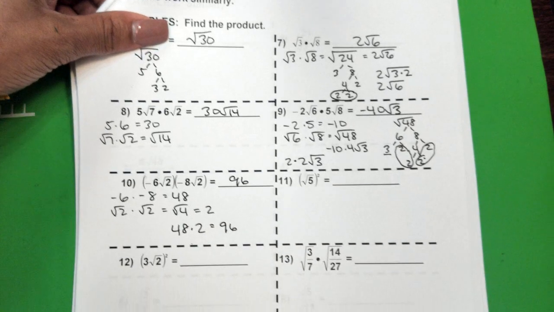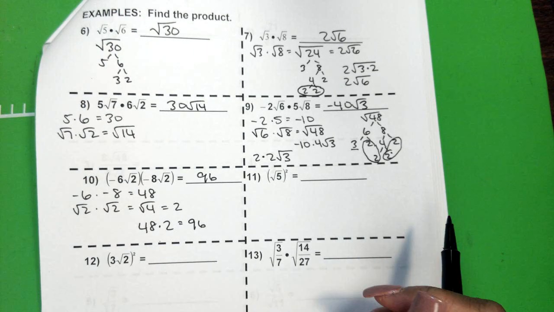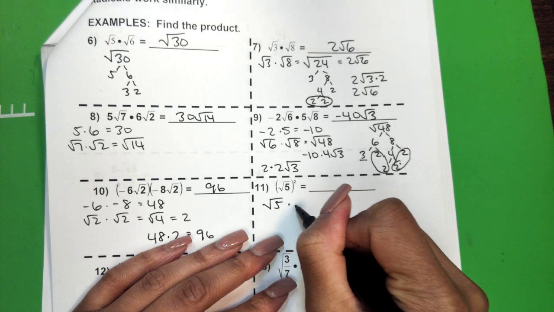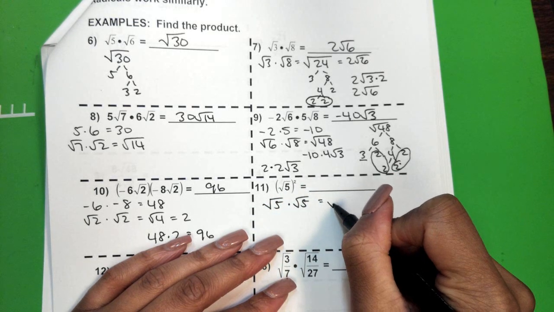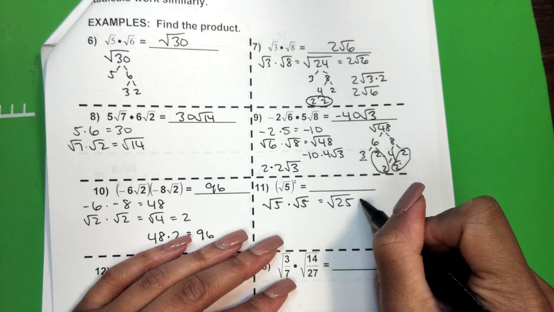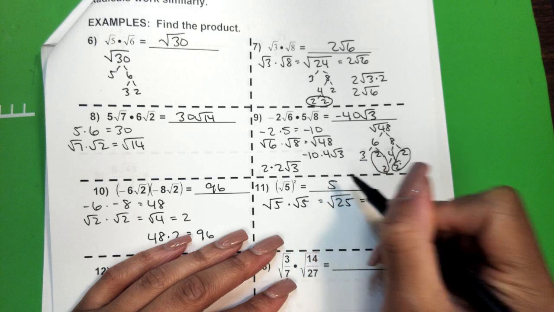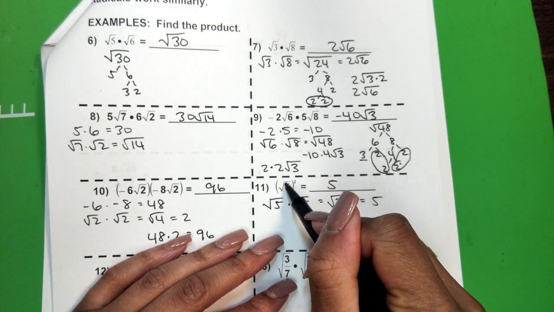Okay, on to number 11. I'm looking at the square root of 5, squared. And so this is the same as saying square root of 5 times the square root of 5, right? Well, square root of 5 times square root of 5 is square root of 25. But the square root of 25 is just 5. So think that the square root and your squared cancel, and you're left with just the 5 on the inside.